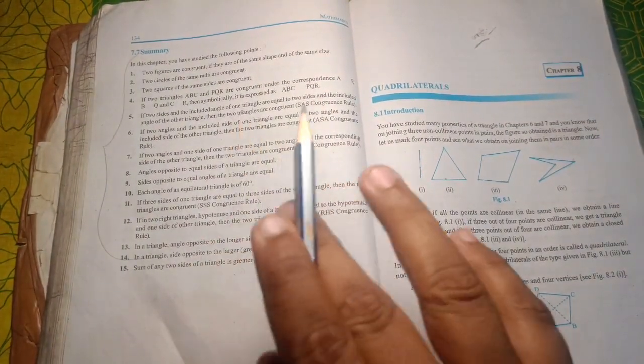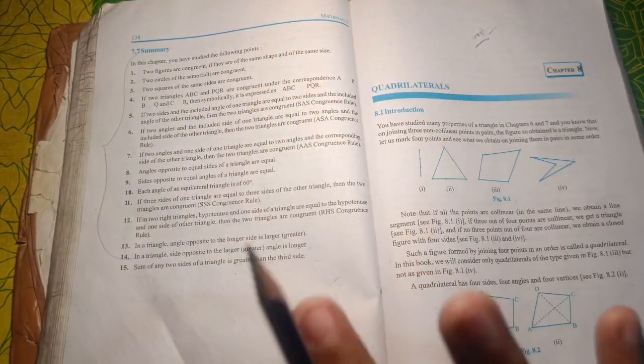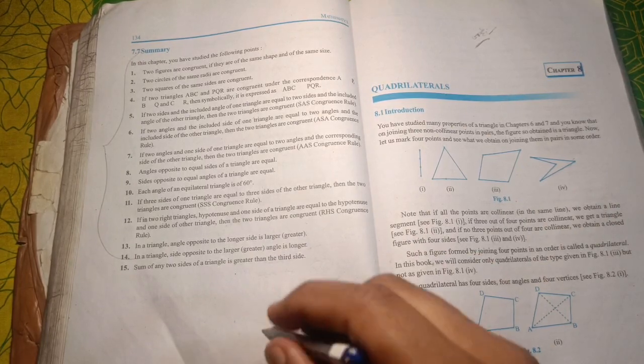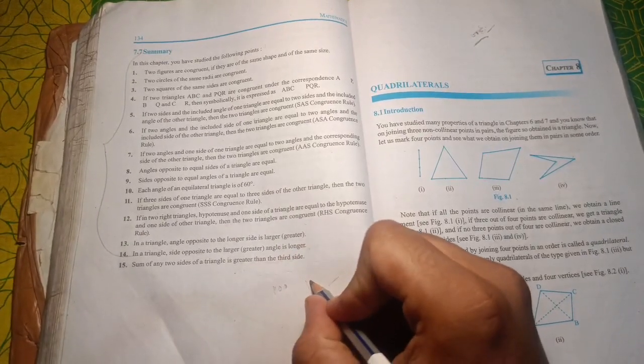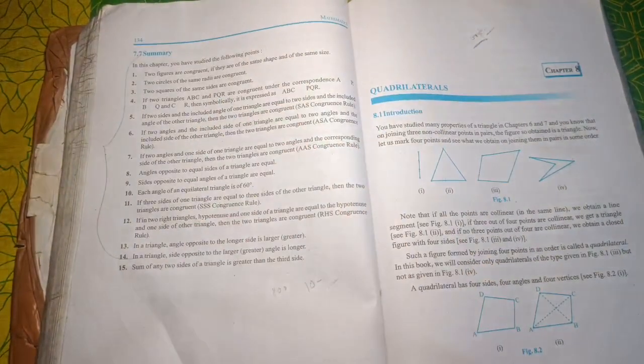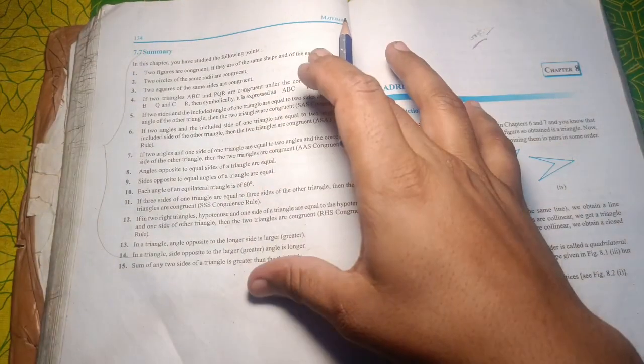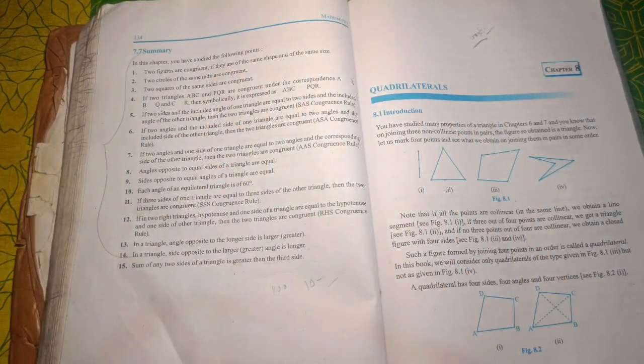Always remember that the summary should be remembered, because this is the crux. It is the crux of the whole chapter that you have studied. So you have to study the summary in the last. It is a 10-minute revision practice for you. By reading this you can revise the things you have learned here.